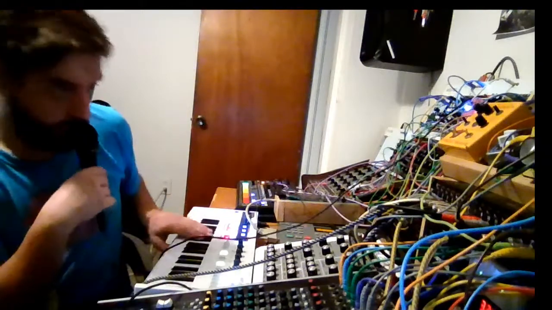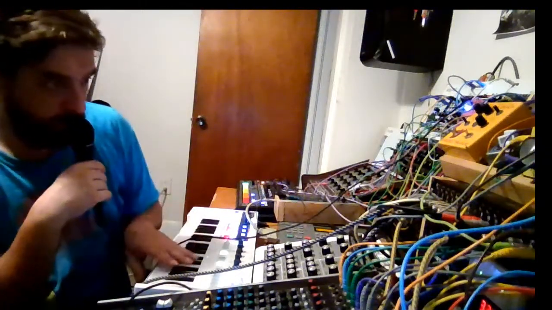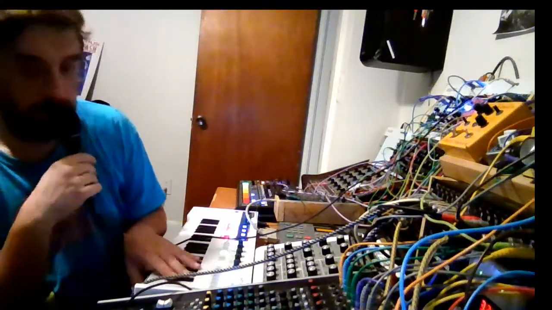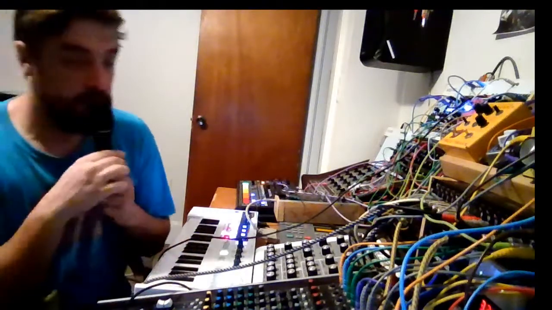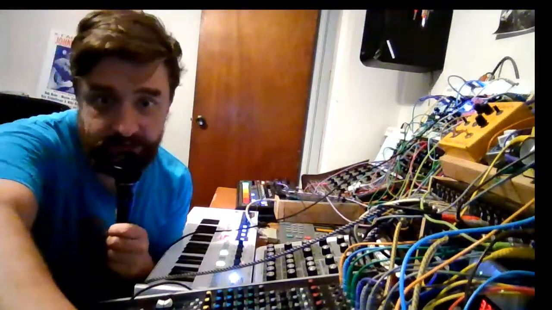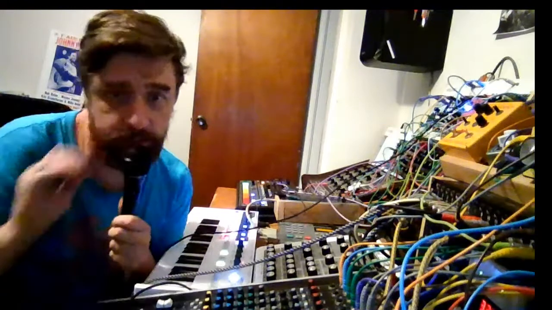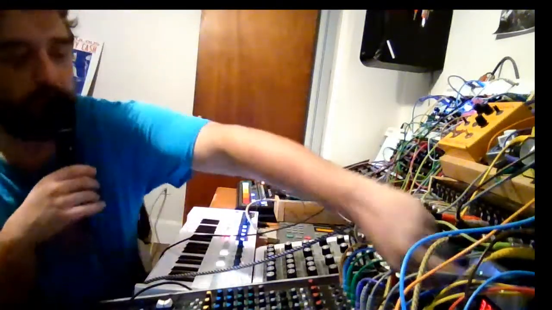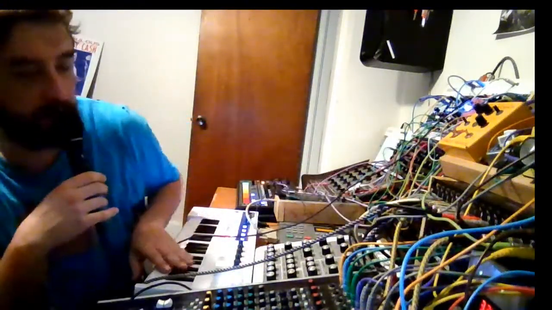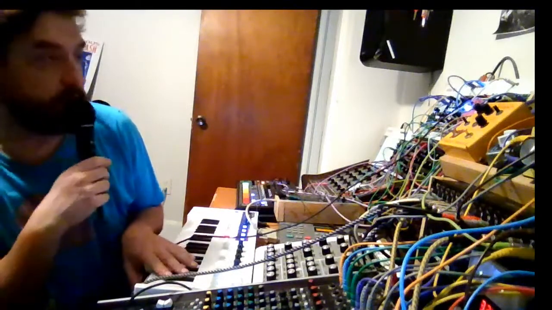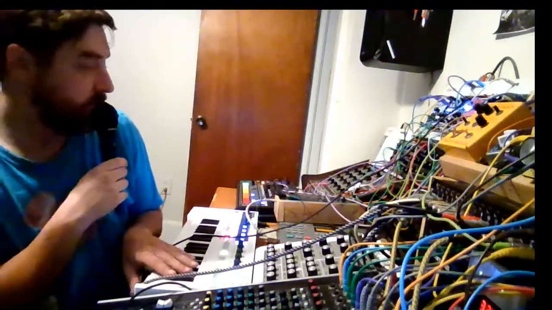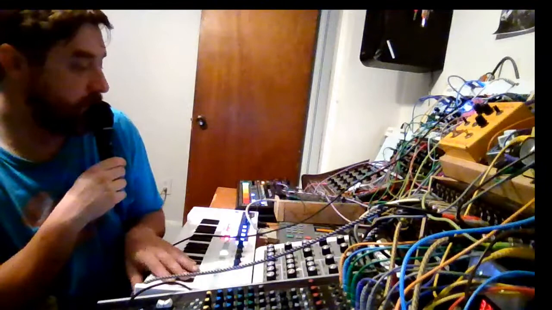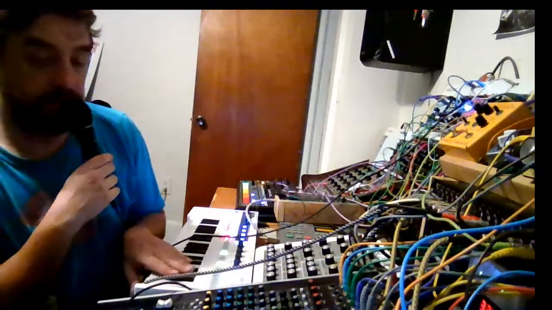There it is. That is the Oberheim Matrix 1000. I have definitely featured this in some performances before. Let's go try another patch. No, that's not it. What are we listening to? What's number 8? I do not know what number 8 is.